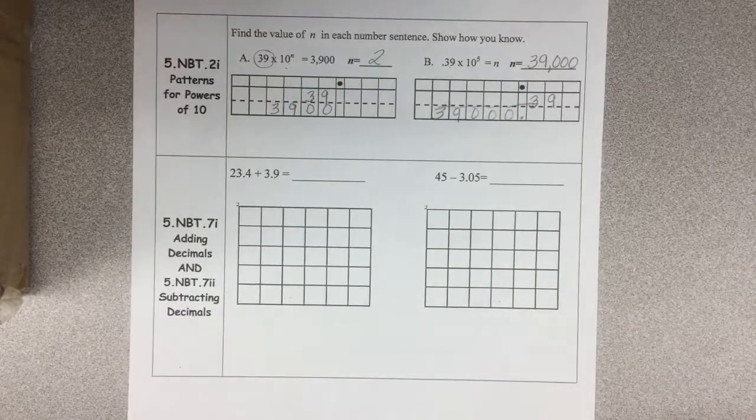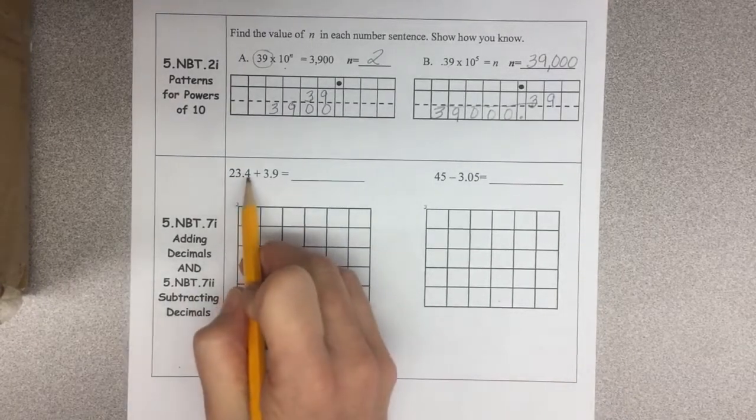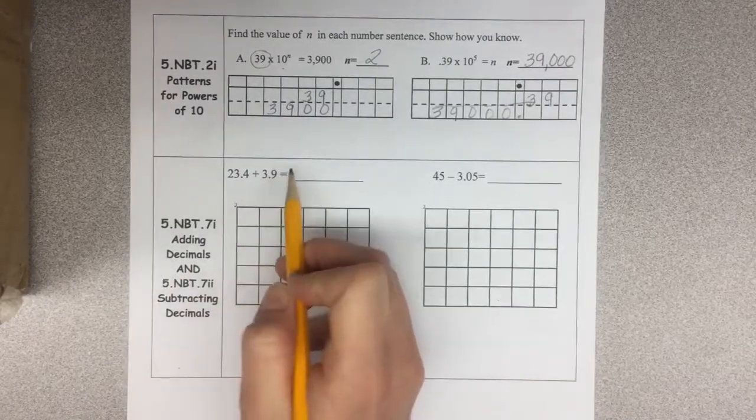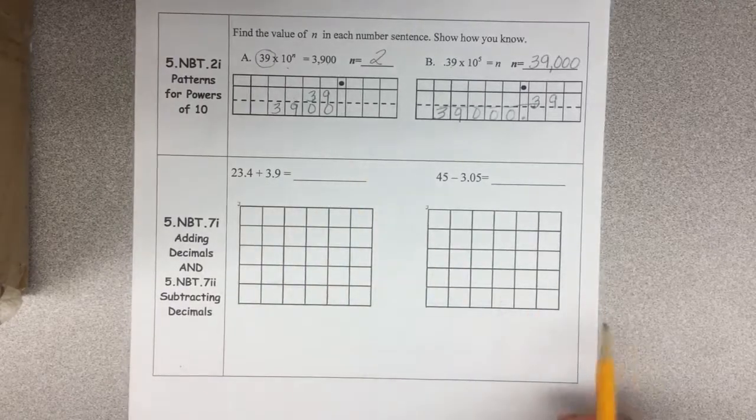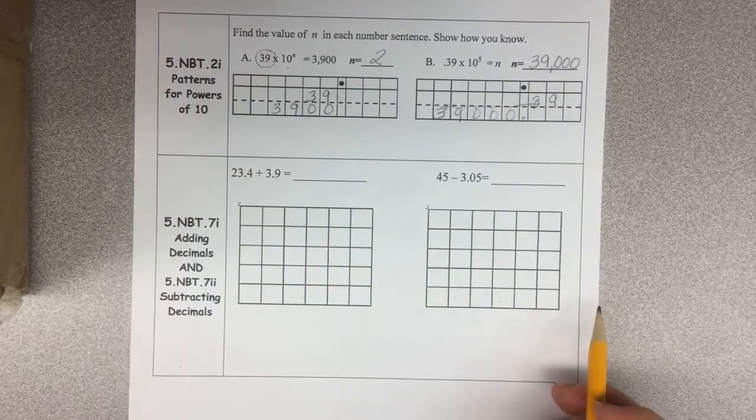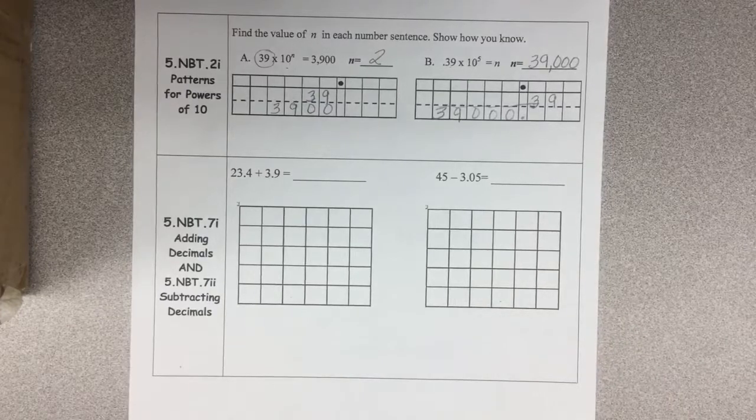Adding decimals and subtracting decimals. 23 4/10 plus 3 9/10. Now what's important when I'm adding and subtracting decimals is just to keep in mind that I must add and subtract place value to place value.